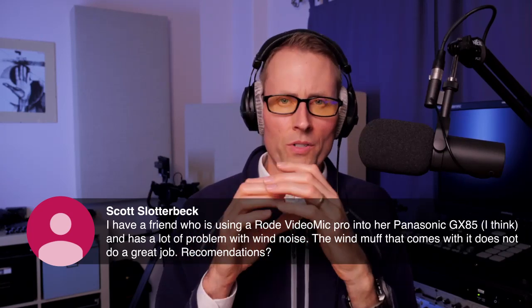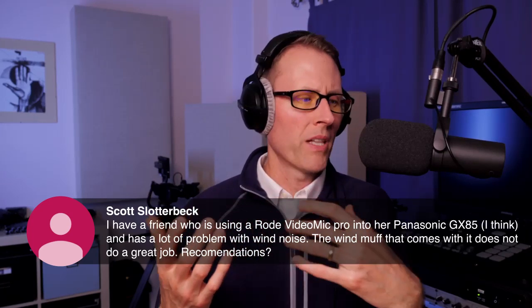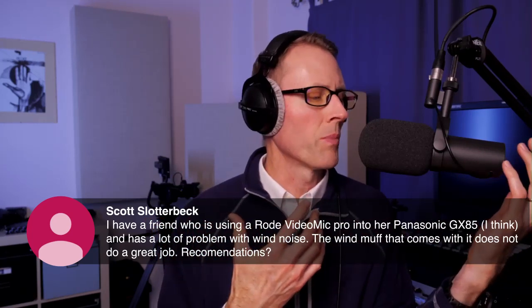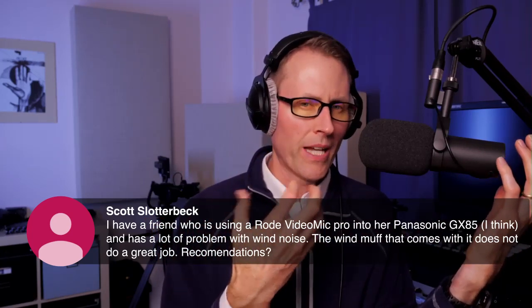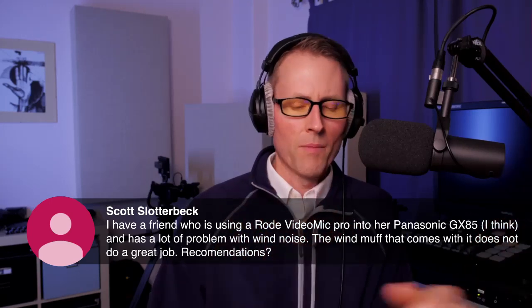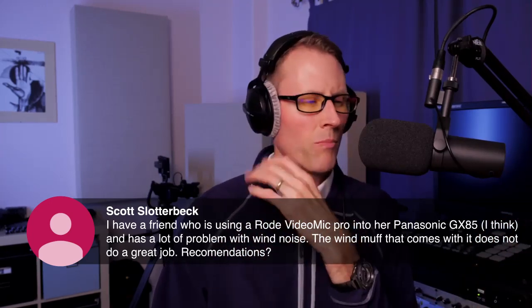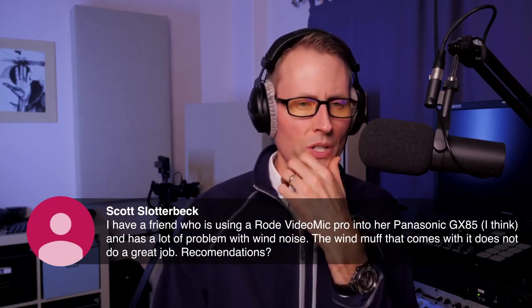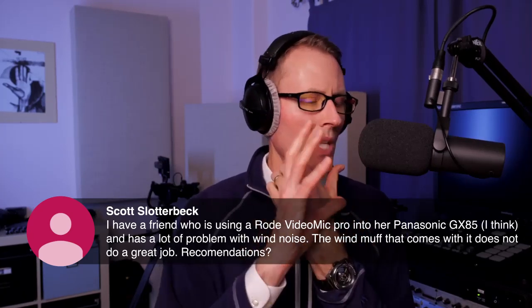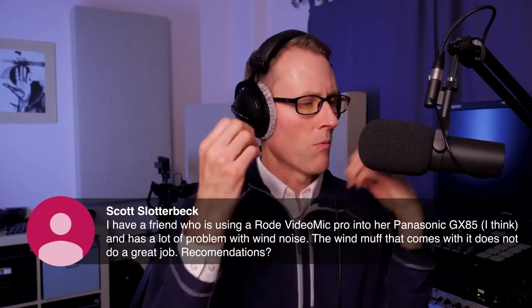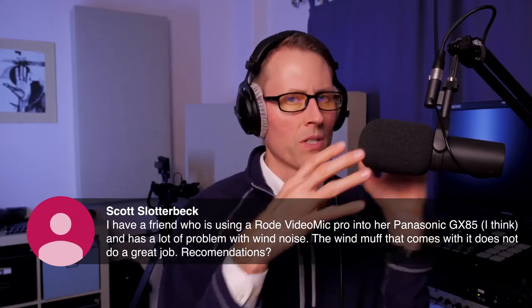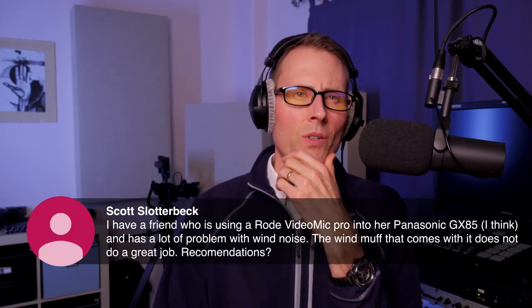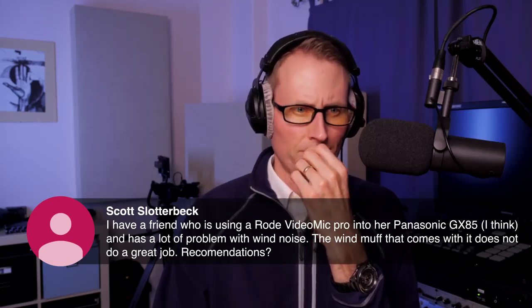The foam wind covers that come with them really are mainly for plosives. That's for P's and B's and keeping that from creating that sort of overwhelming plosive sound on your microphone. That's basically all those are good for, and for maybe the very slightest of breezes. All this does is apply just a little bit of diffusion to that wind or that air moving as it comes into the microphone capsule. So that's not generally going to be enough.